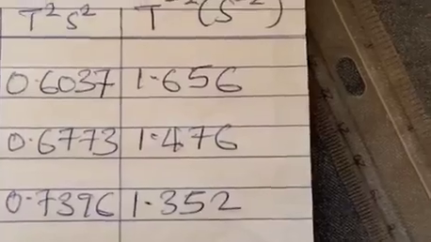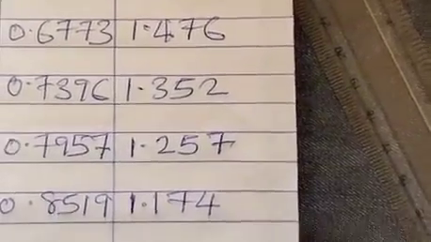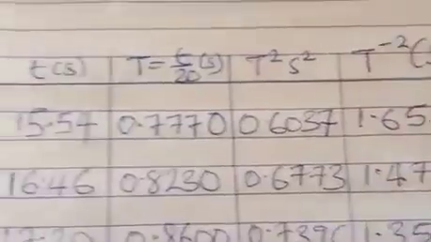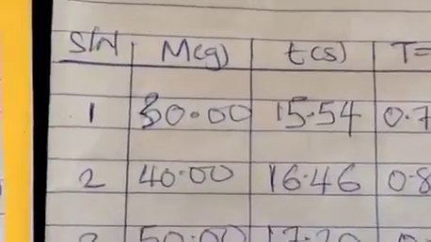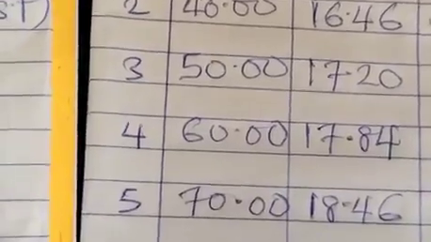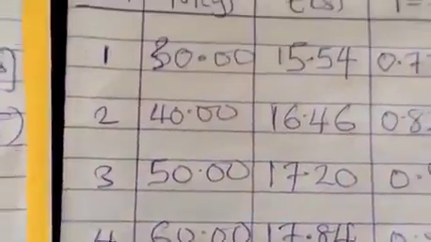So what are we going to plot? We're going to plot the inverse of T squared, the last column: 1.656, 1.476, 1.352, 1.257, 1.174. We're going to plot these values on the vertical axis, or the ordinate, against the mass.